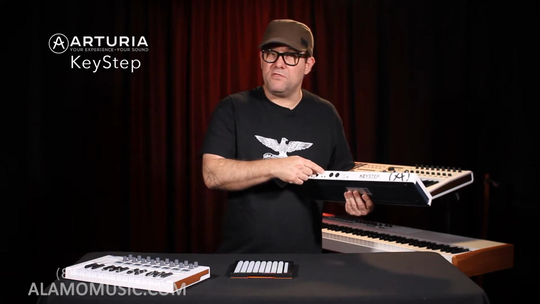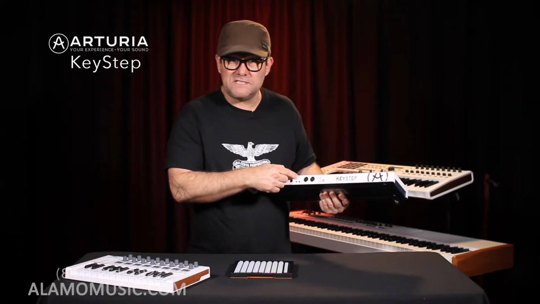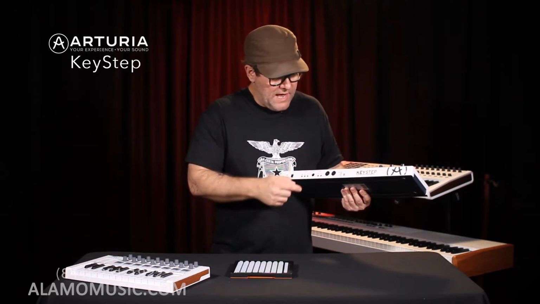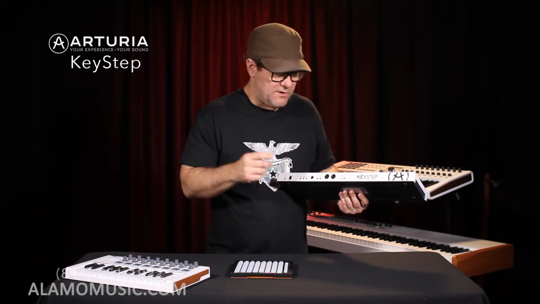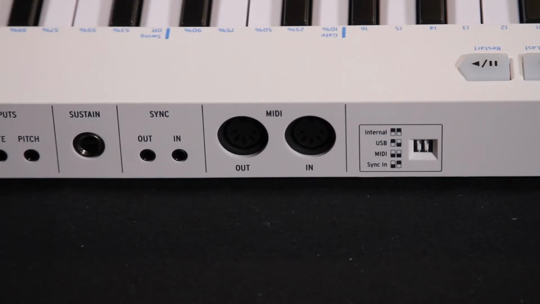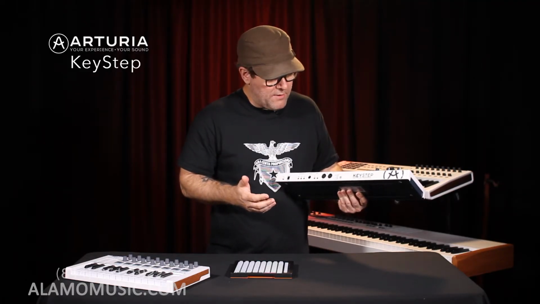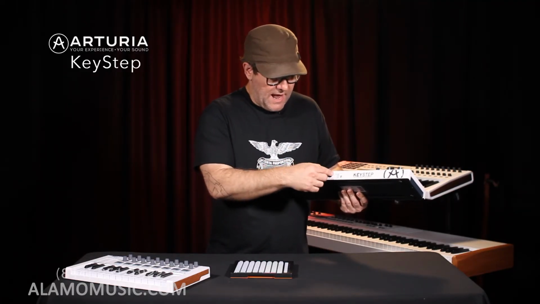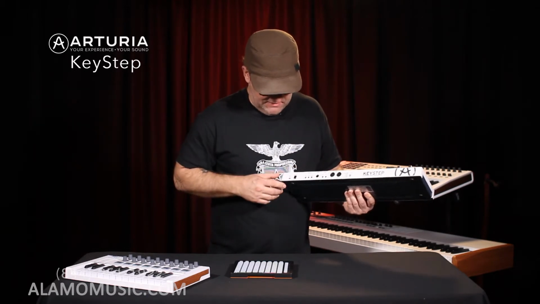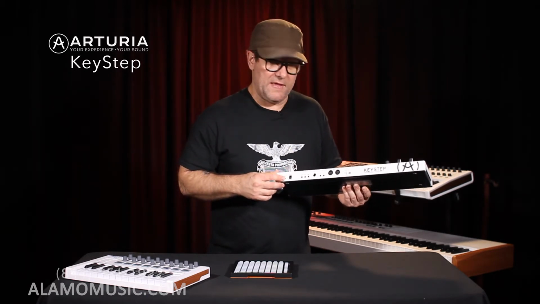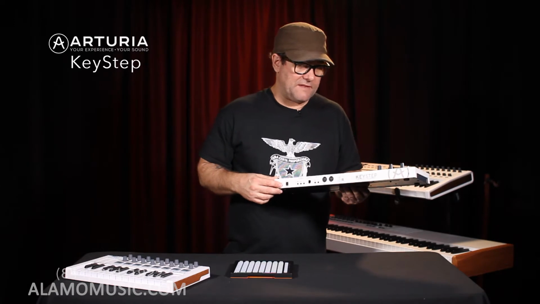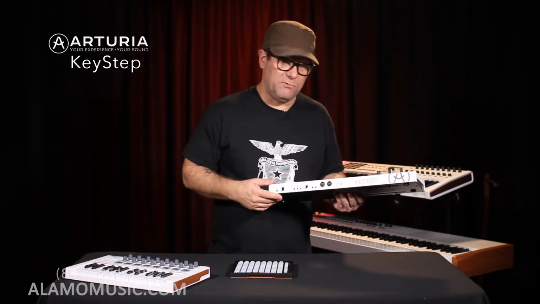So this will play with the Volca series or other devices that actually support that protocol. And it has the original standard 5-pin MIDI DIN, an output and input. So you might be thinking, why would I need a MIDI out and in, or a standard 5-pin, as well as my USB? Well, that's a good question and it's really easy to answer.